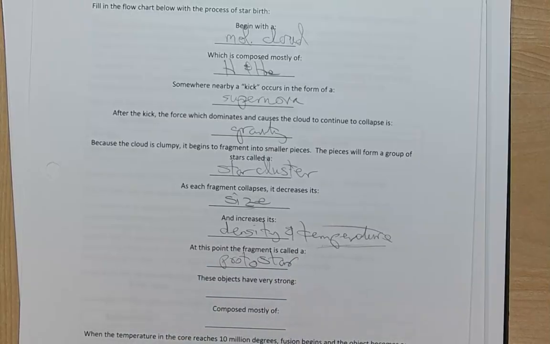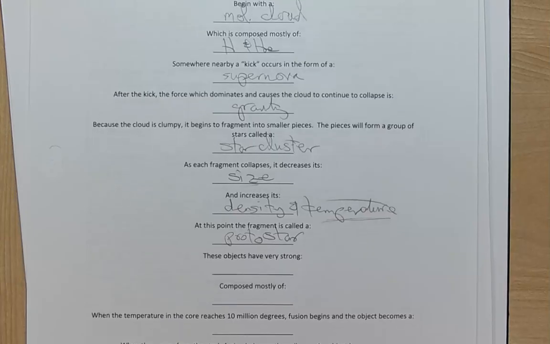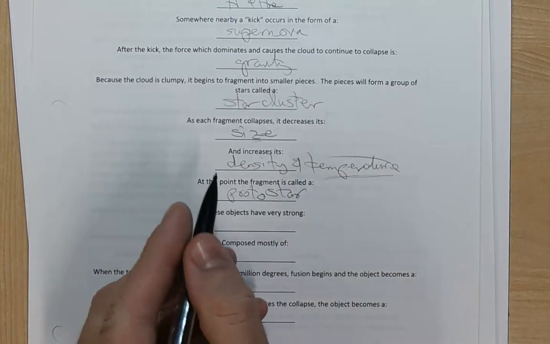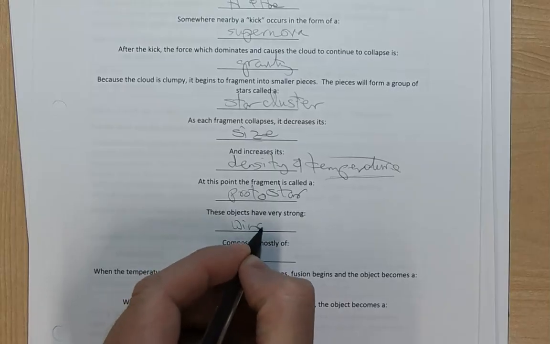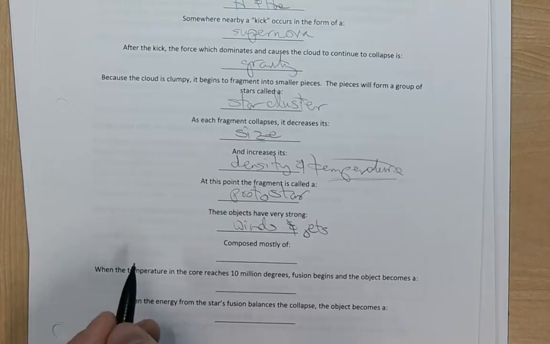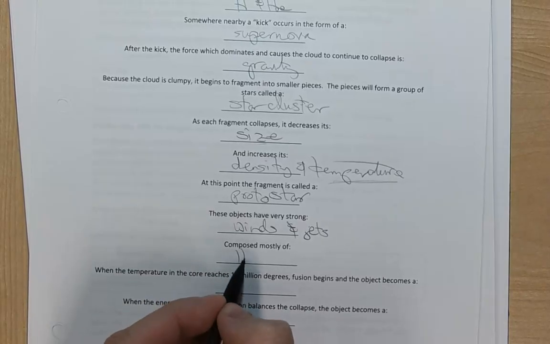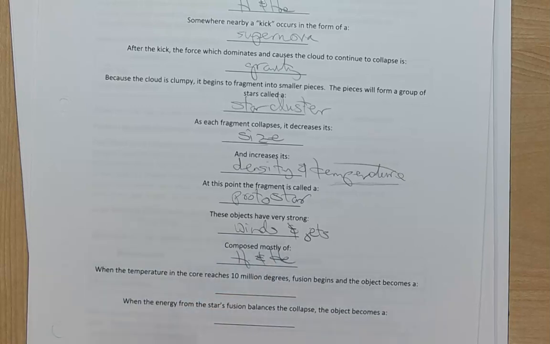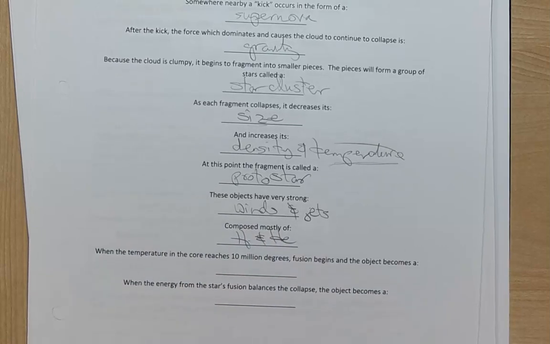First in the infrared, right? As it heats up, it's going to glow in the infrared and then eventually in the red. And now once it starts glowing and you can see it, then it becomes a protostar. That object's going to have strong winds and jets. The winds and jets are still mostly hydrogen and helium, because that's what the gas was made of. That's what the star is made of.